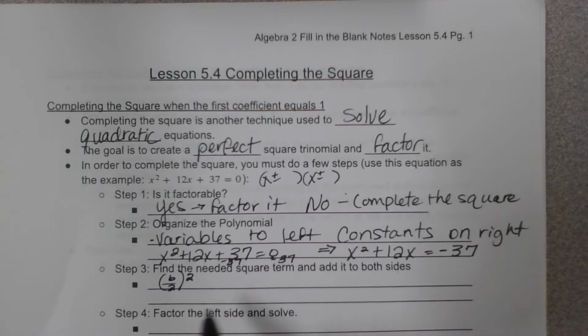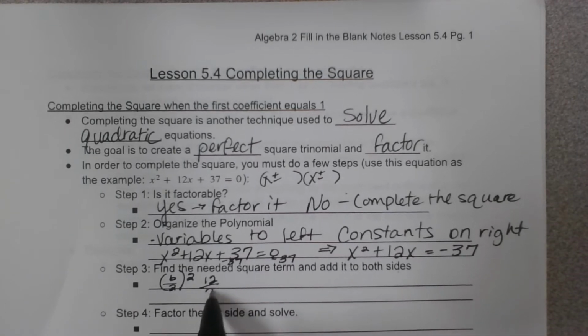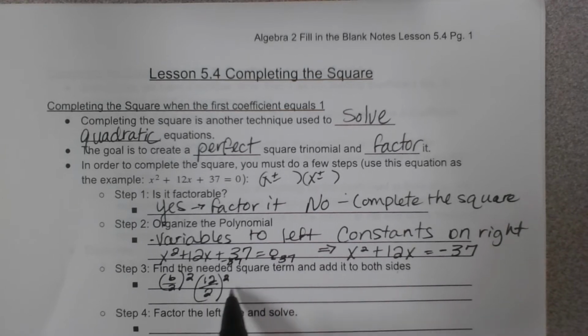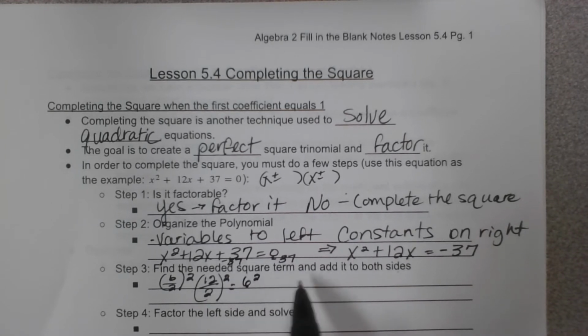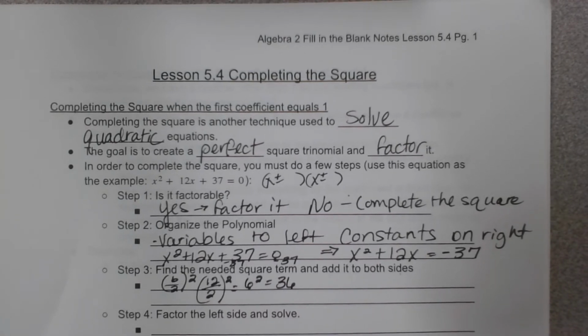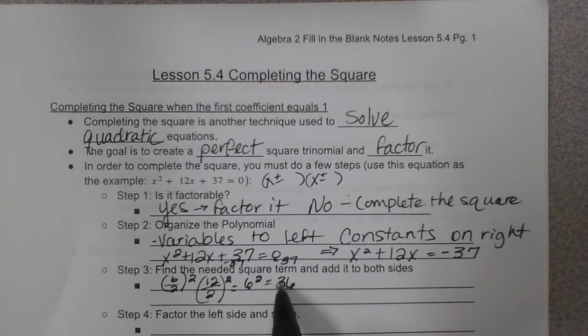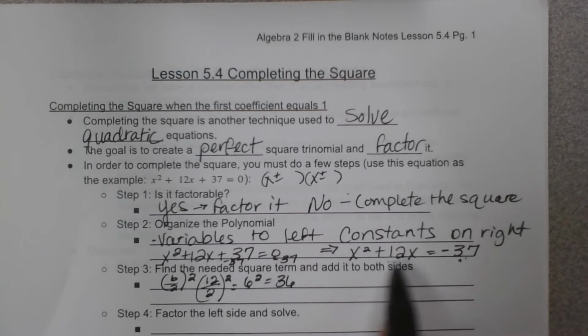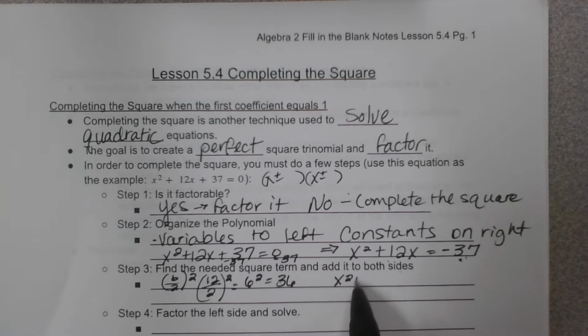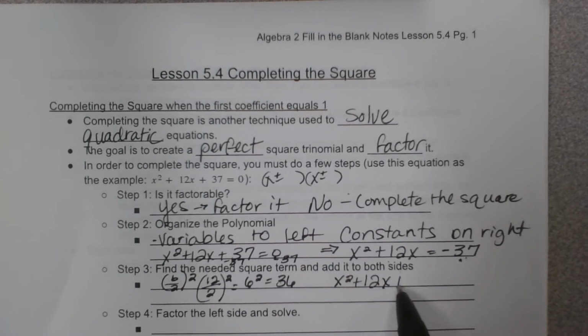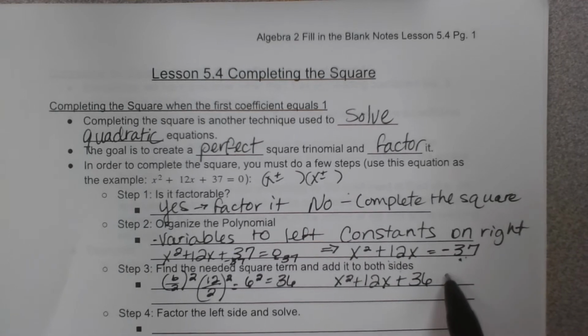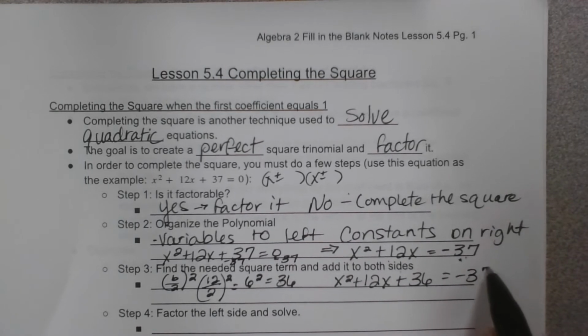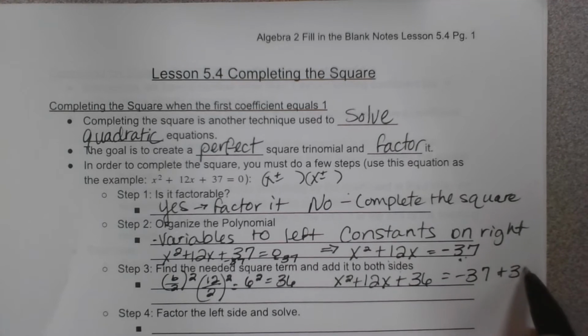So in this case, we'd have 12 divided by 2 squared, which is 6 squared, which is 36. Then we're going to take this 36 and add it to both sides of that equation. So it's going to look like this: x squared plus 12x plus 36 equals negative 37 plus 36.